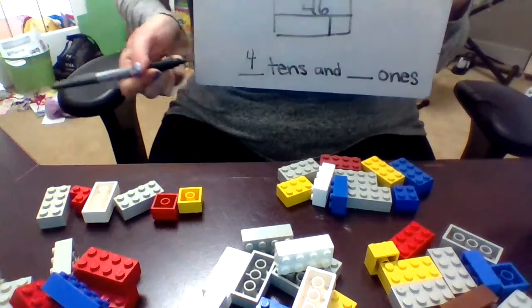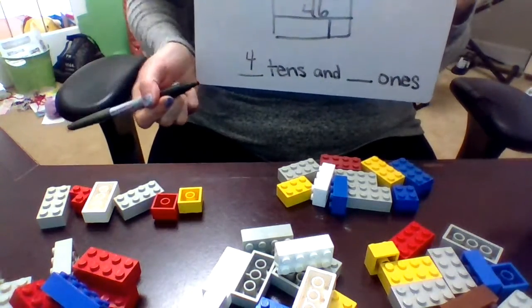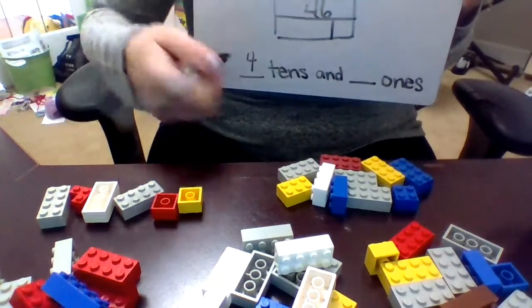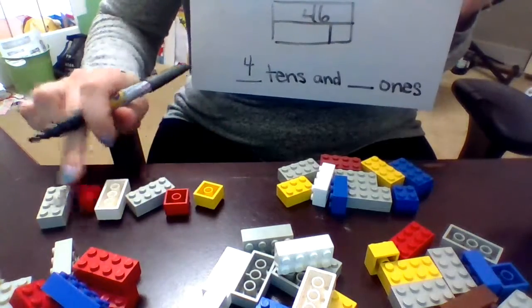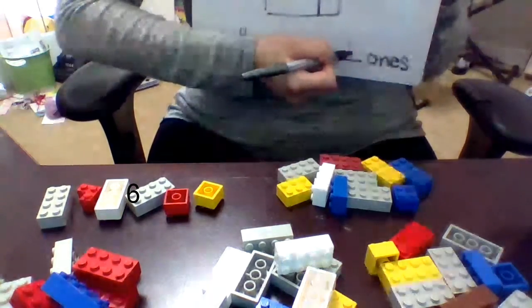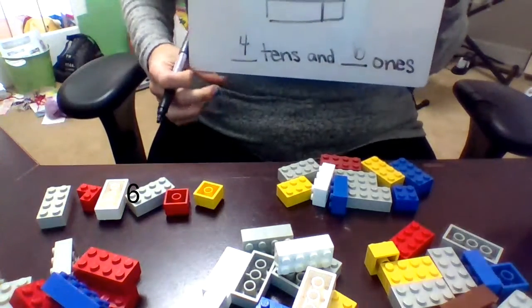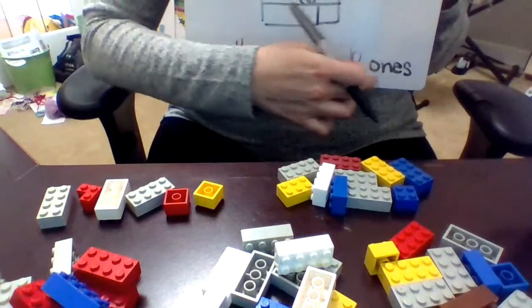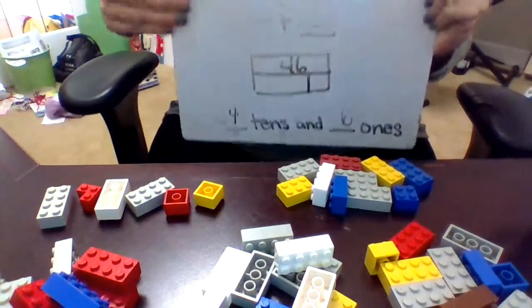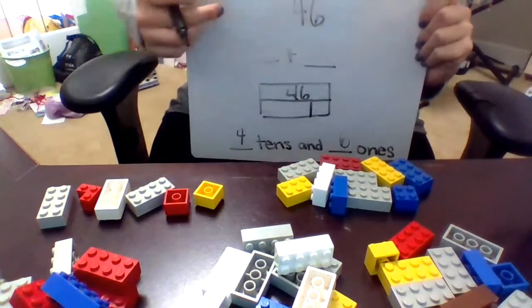Super. And how many ones did I have? That's this pile over here. I had 1, 2, 3, 4, 5, 6. So 46 is 4 tens and 6 ones. Okay, let's see if we can fill in this adding one.